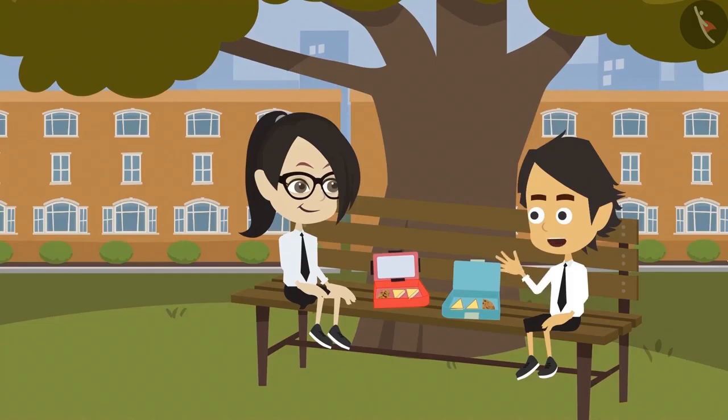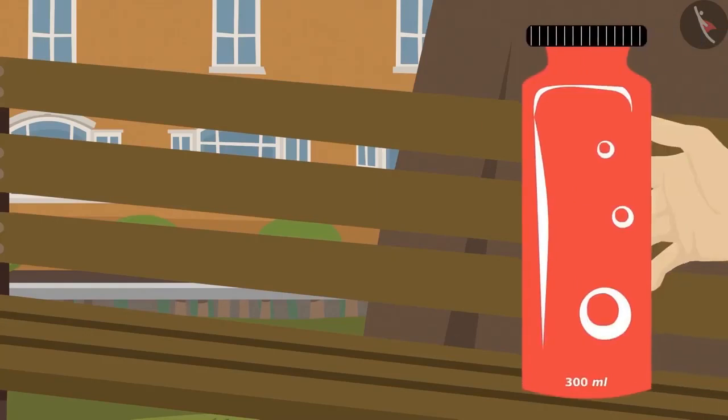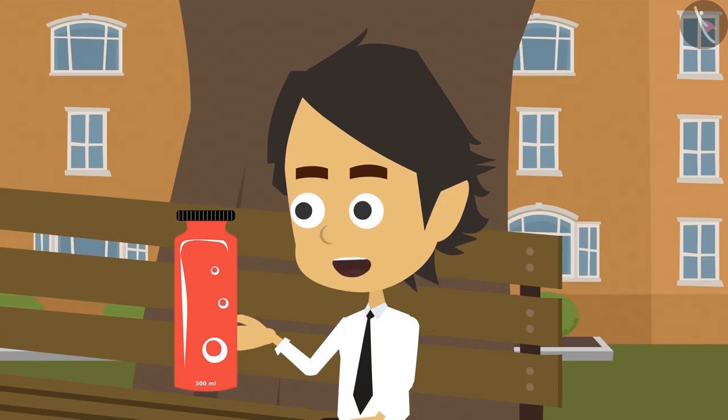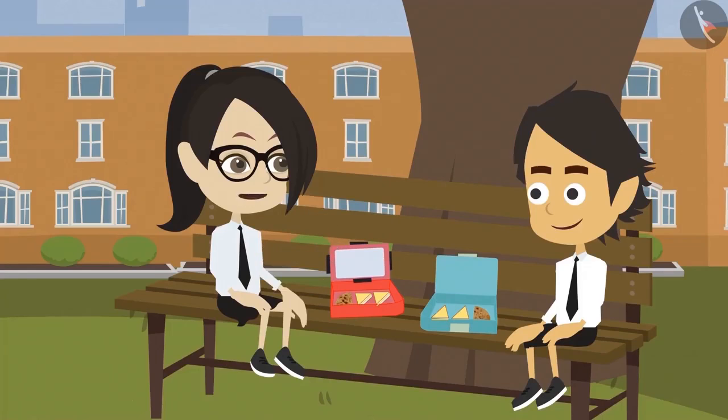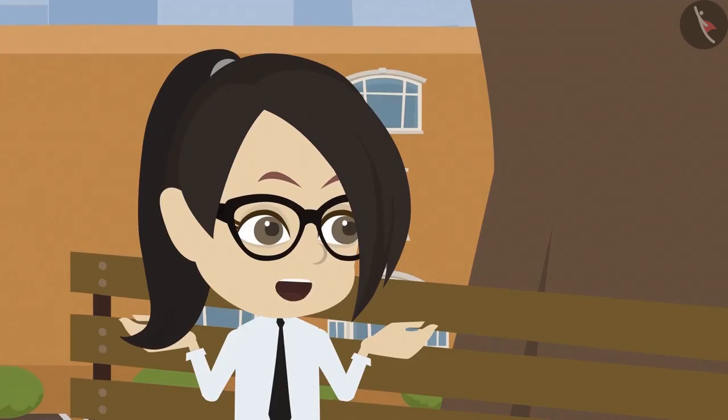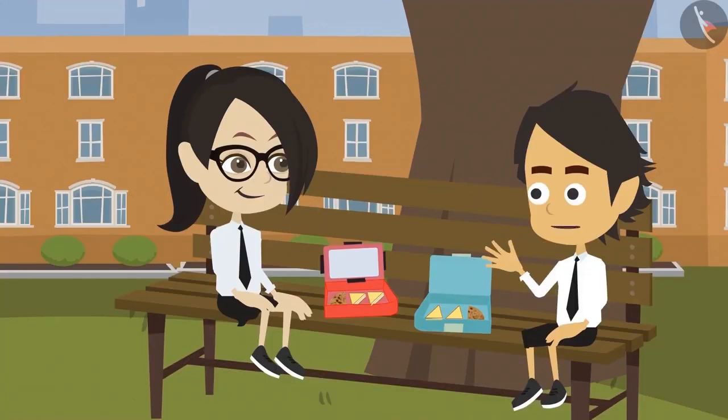Yes. Today my mother has also given me buttermilk in this bottle. How do we divide this into two halves? I also don't know. Why don't we ask Madam after finishing our lunch? Okay.